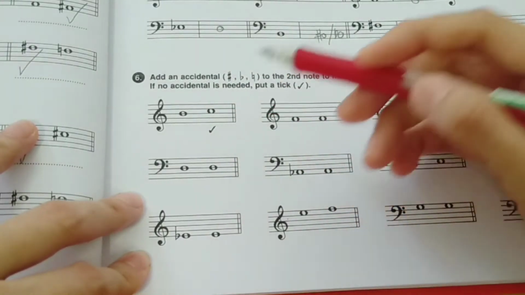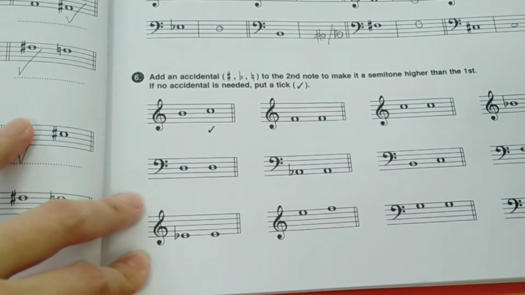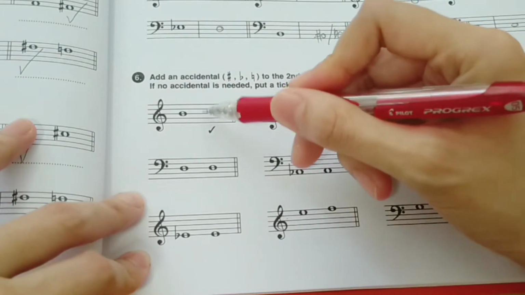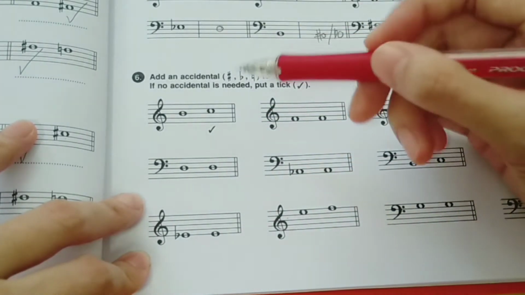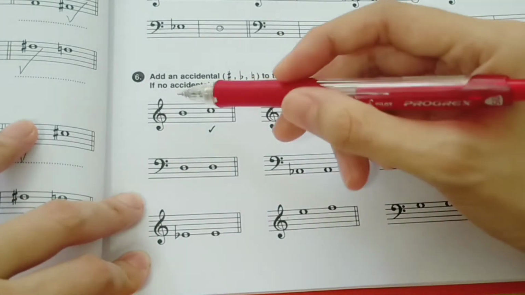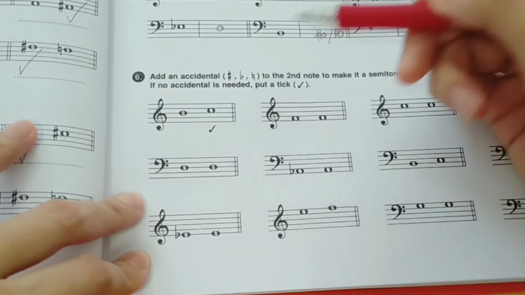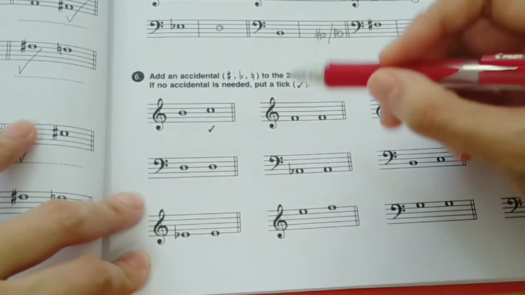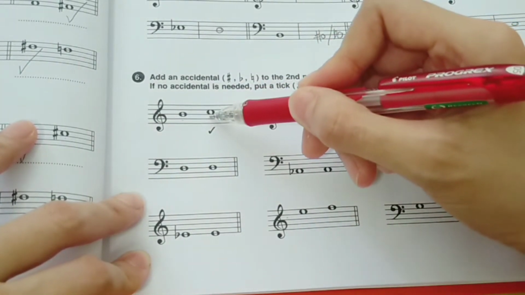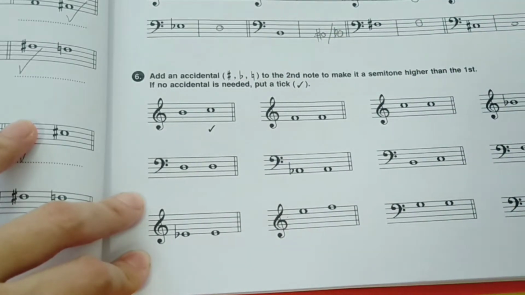Now add an accidental to the second note to make it a semitone higher than the first one. So we only need to make the changes to the second one. Accidental, it could be sharp, it could be flat, it could be a natural. And if no accidental is needed, means it's already a semitone, then we just put a tick. For example, B to C. B to C is already a semitone, then just a tick.